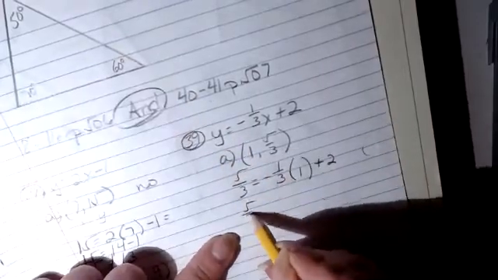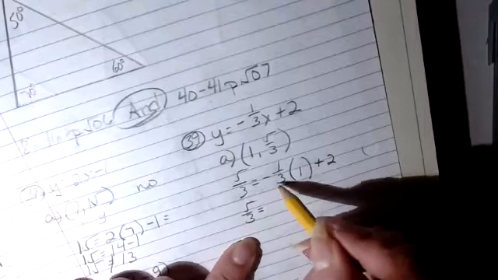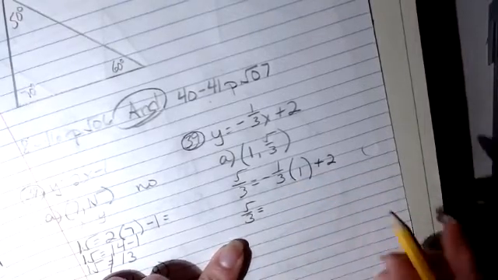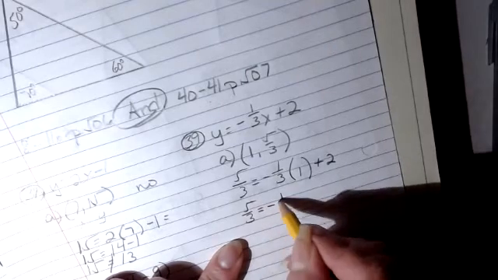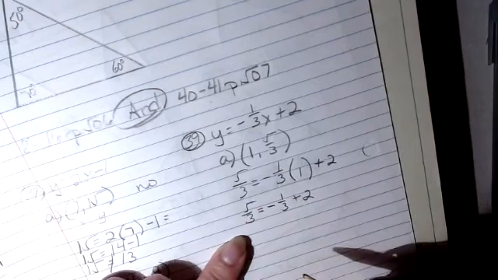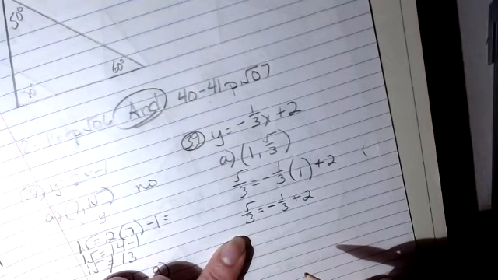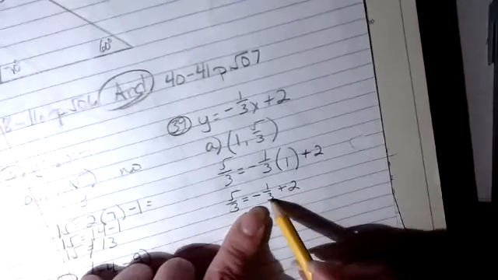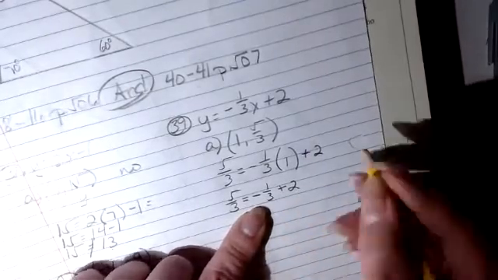Bring them down. 5/3 equals, what's -1/3 times 1? Well, you know what? Anything times 1 is going to be itself. So this is, again, -1/3 plus 2. Okay, now what am I going to have to do? I've got to put the negative 1/3 with the 2.